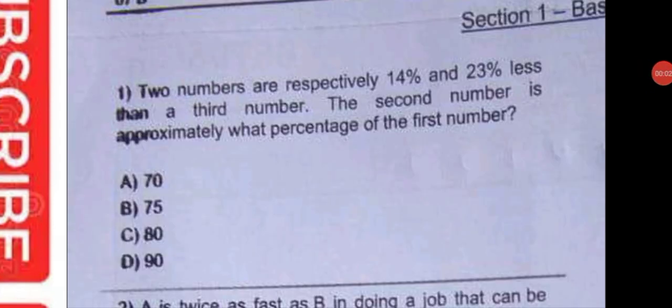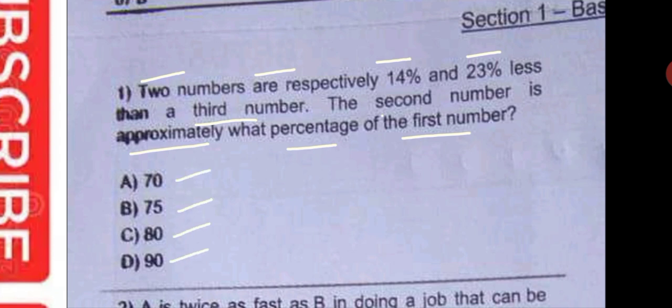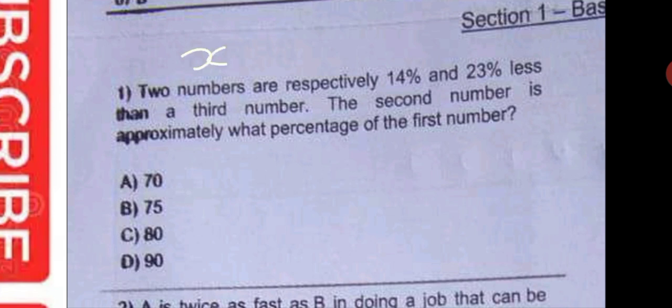Next question is, two numbers are respectively 14% and 23% less than the third number. The second number is approximately what percentage of the first number? The options are 70, 75, 80, or 90. Let us say we have three numbers, x, y, and z. Let us say z is equal to 100.